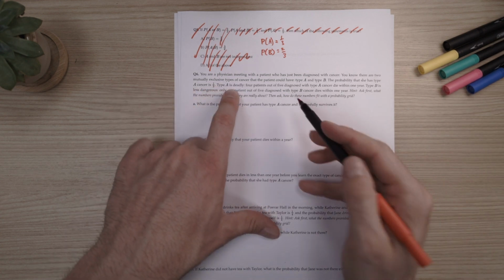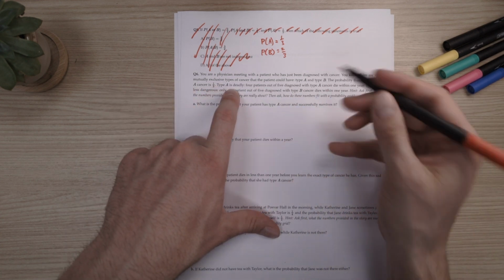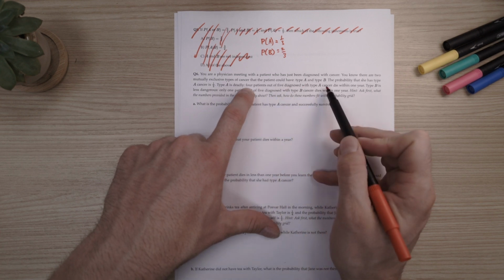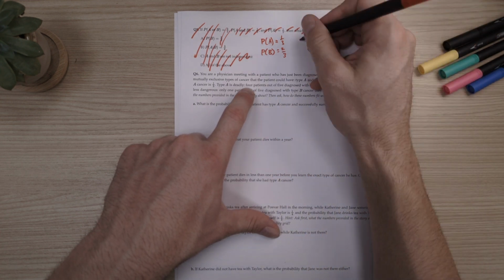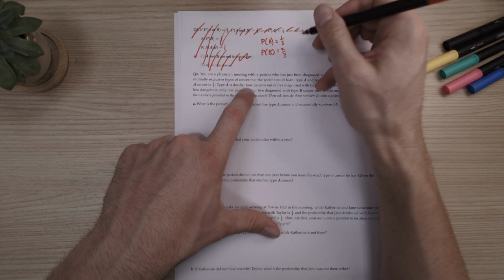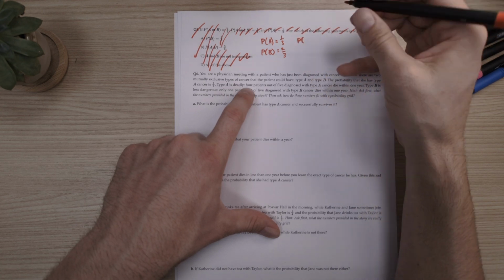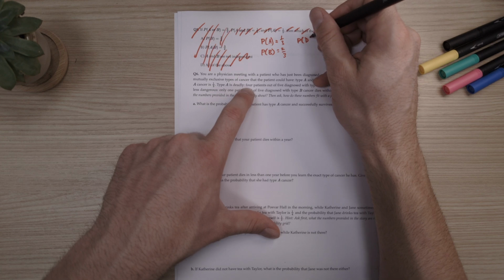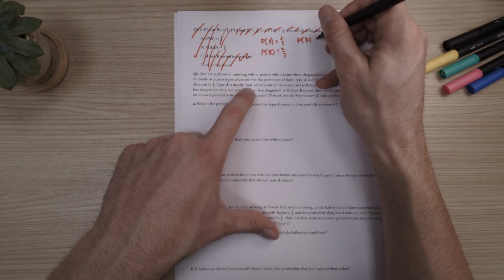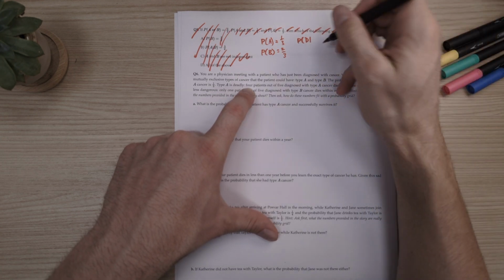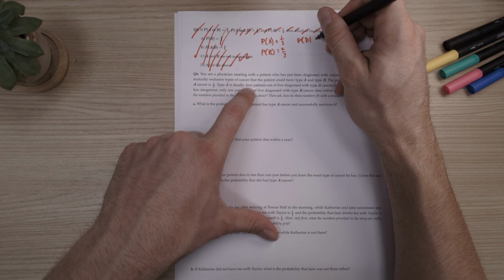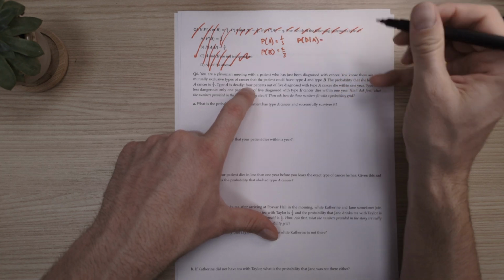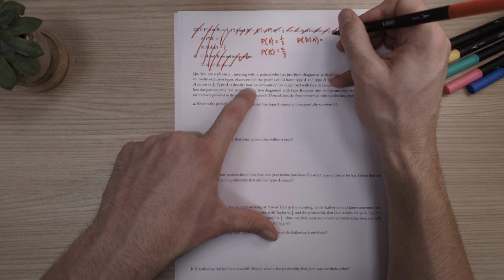Then we're told conditional probabilities here. 4 out of the 5 patients diagnosed with type A die from it within a year. So the probability of death given A is equal to 4 out of 5.